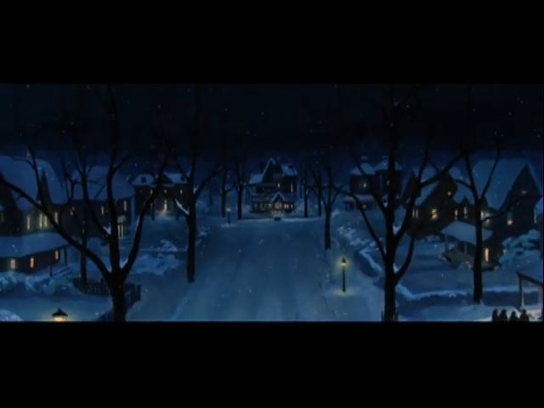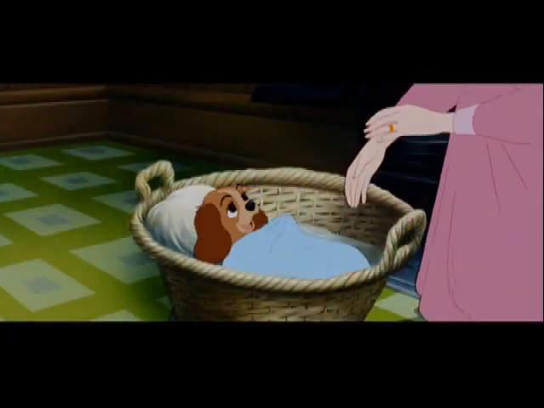This was the first CinemaScope widescreen animated movie. CinemaScope was a totally new format, and yet here they were using it for very traditional subject matter. What you see in Lady and the Tramp is a beautifully detailed, real Victorian world.